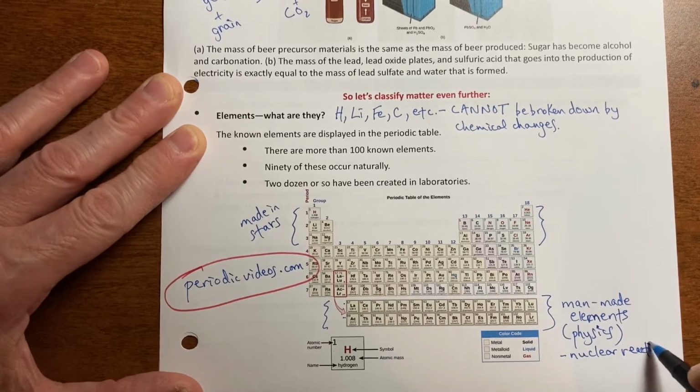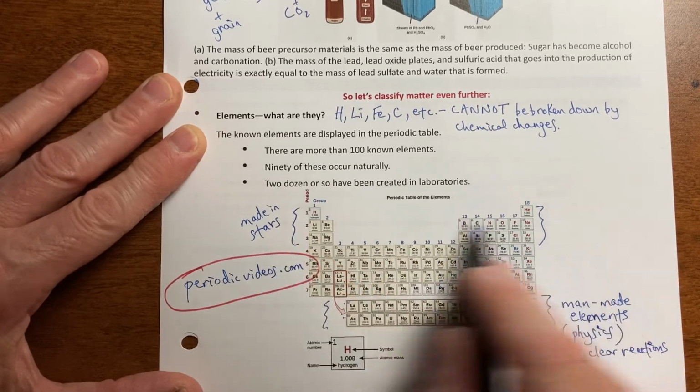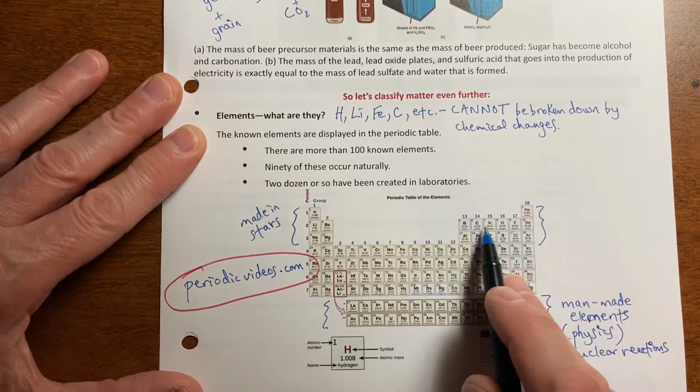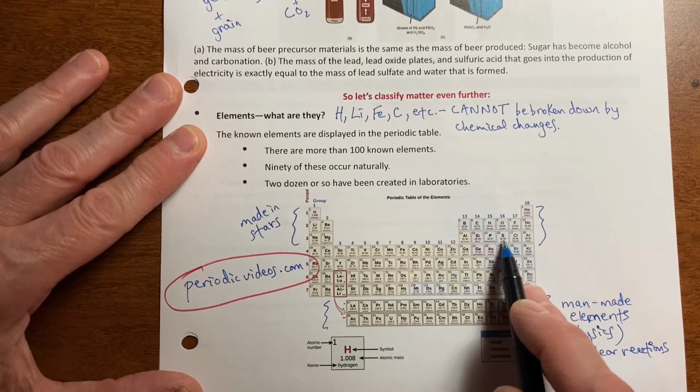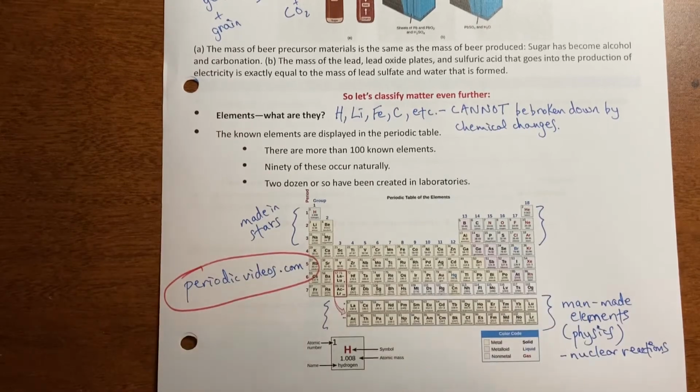We're going to deal more with the elements up here, especially the second row: carbon, nitrogen, oxygen, and fluorine, and chlorine, and phosphorus, and sulfur. Right in here, those are the most important elements, because those are the elements that make up the molecules that make us, that make biochemicals.